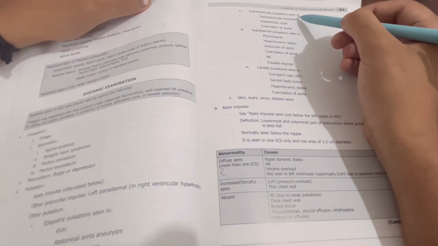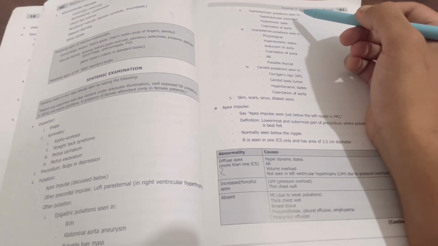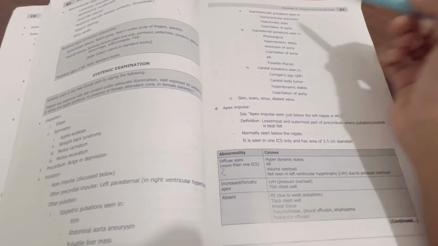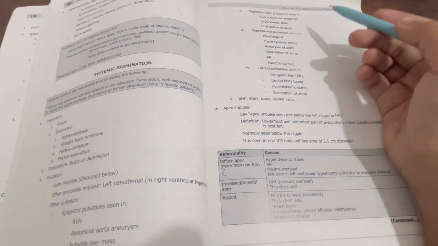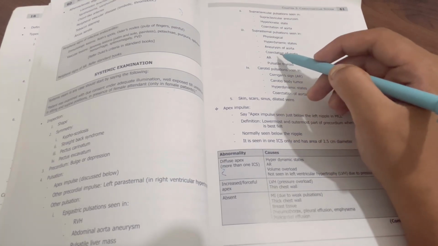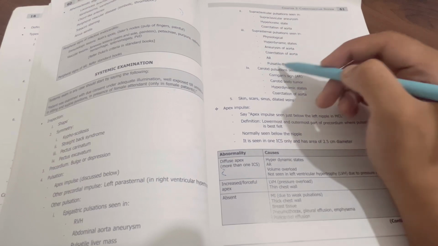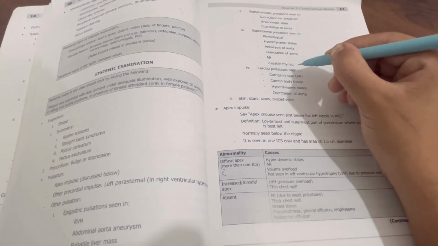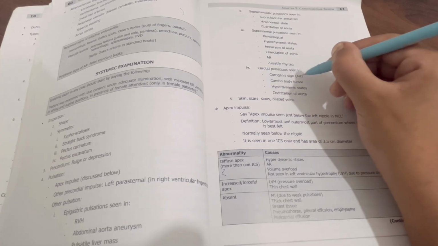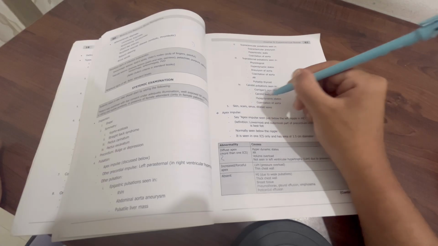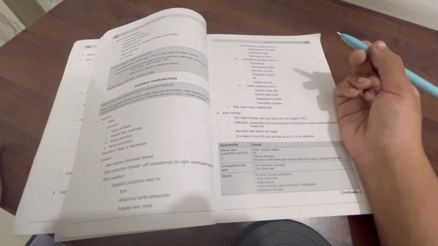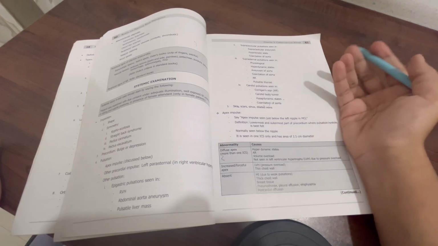Other pulsations you can see is epigastric pulsation seen in RVH, abdominal aorta aneurysm, pulsatile liver mass. Supraclavicular pulsations are seen in supraclavicular aneurysm, hyperkinetic state, coarctation of aorta. Suprasternal pulsations can be physiological, and they can be seen in hyperdynamic states, aneurysm of aorta, coarctation of aorta, AR, pulsatile thyroid. Carotid pulsations are seen in Corrigan sign, that is, it is seen in AR, carotid body tumor, hyperdynamic states, coarctation of aorta. Look at the skin, then look for scars, sinuses, any dilated veins.